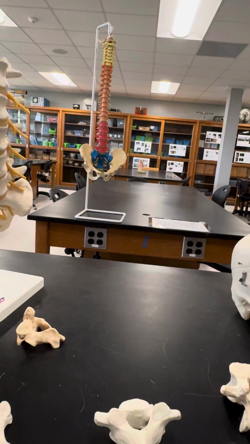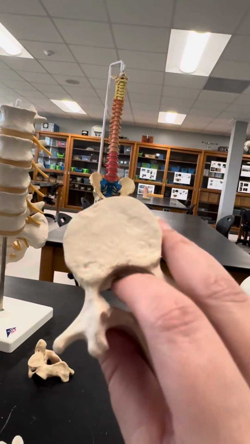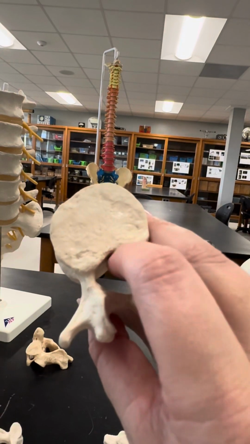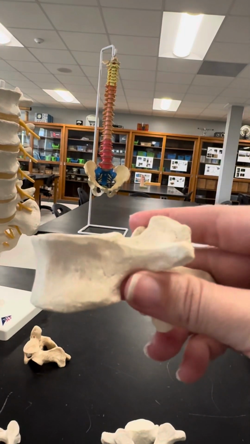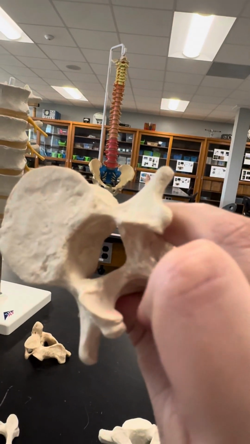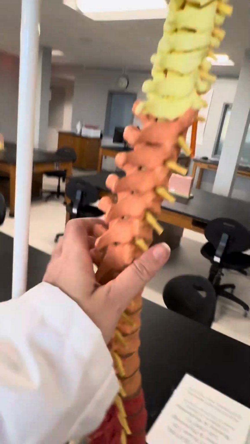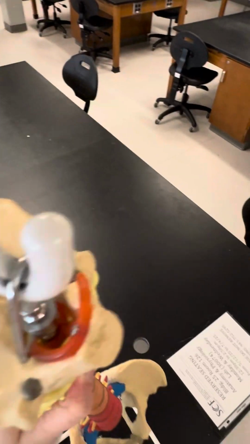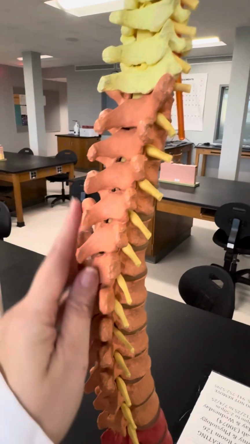We will see a vertebral foramen. This is where the actual spinal cord will pass through, staying nice and protected inside here. And we can actually see that in this model over here, right? This is showing, let's see. That's kind of showing it. You can't see it very well, but you will see that there is a spinal cord that is passing right through there.